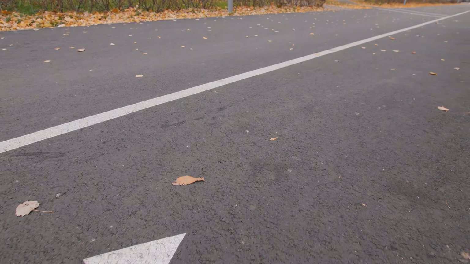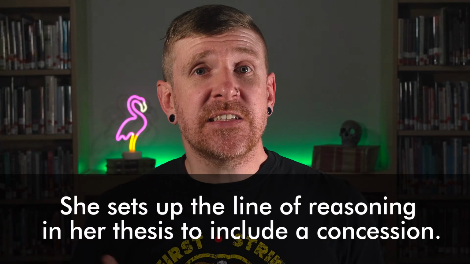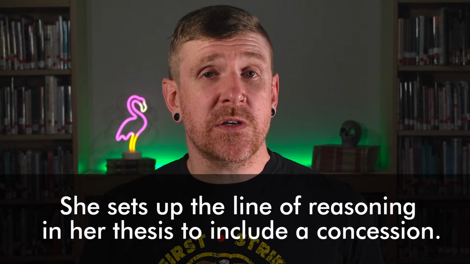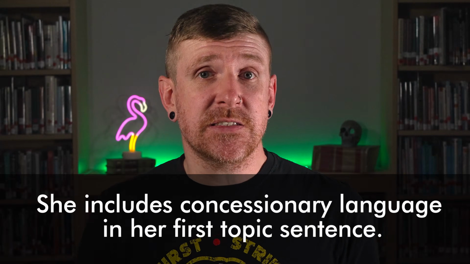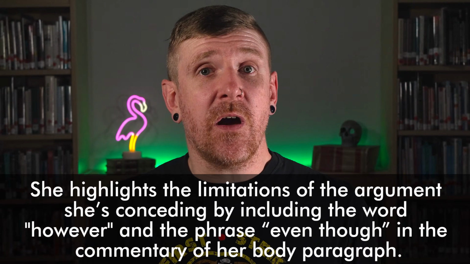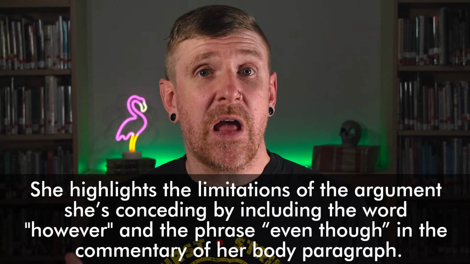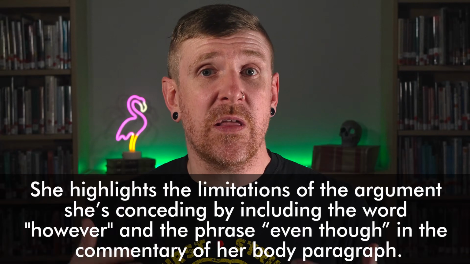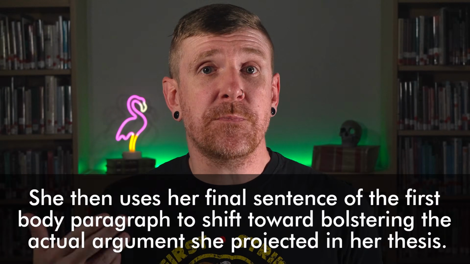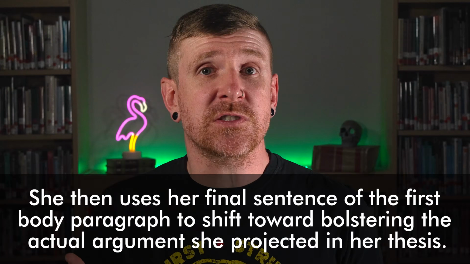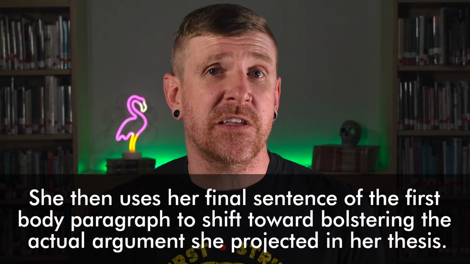It's really solid. But it's the thesis and first paragraph that I wanted to point out to you all. She sets up the line of reasoning in her thesis to include a concession. She includes concessionary language in her first topic sentence. She highlights the limitations of the argument she's conceding by including the word "however" and the phrase "even though" in the commentary of her body paragraph. And she then uses her final sentence of her first body paragraph to shift towards bolstering the actual argument that she projected in her thesis.